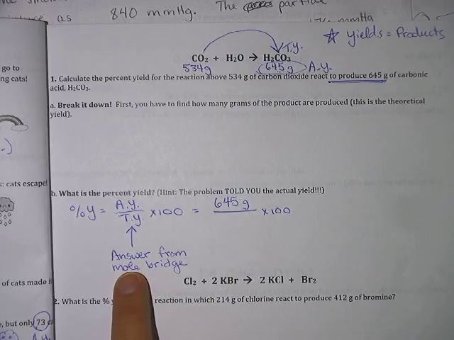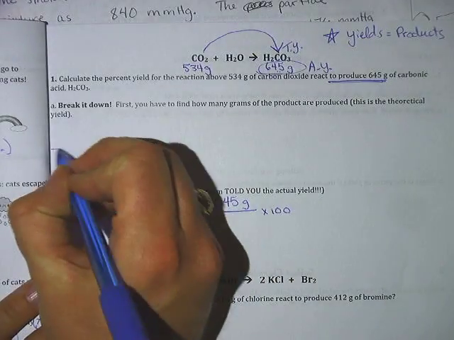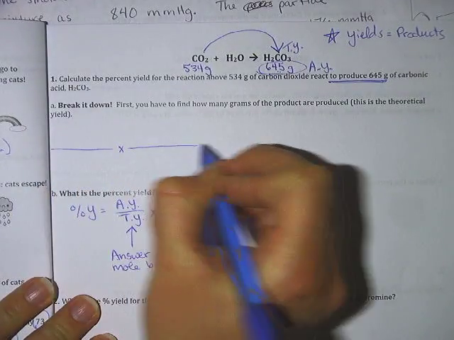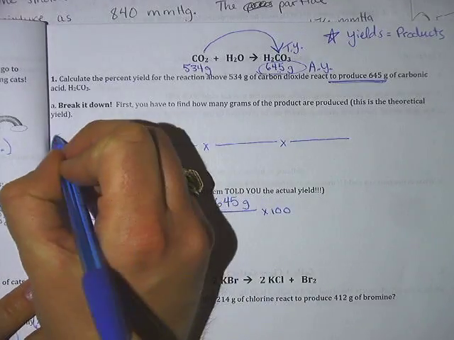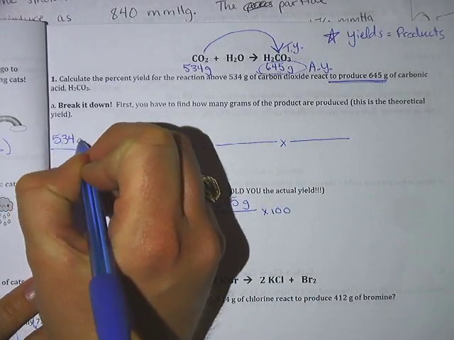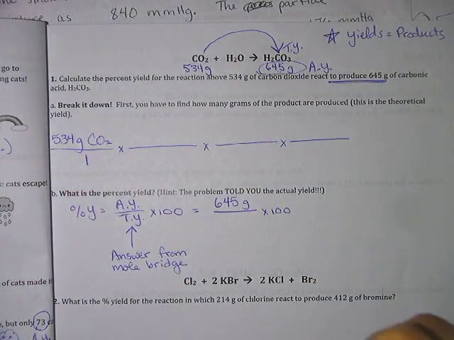Okay, that means to get our answer from the mole bridge that we can plug into the bottom here, we're going to have to do 4 fractions. Start at the edge or you're going to run out of space. We're going to start with that 534 grams of CO2. The number they gave us is always over 1.